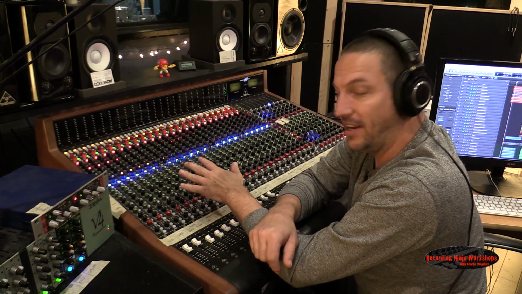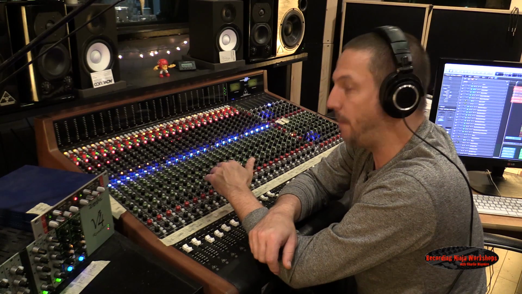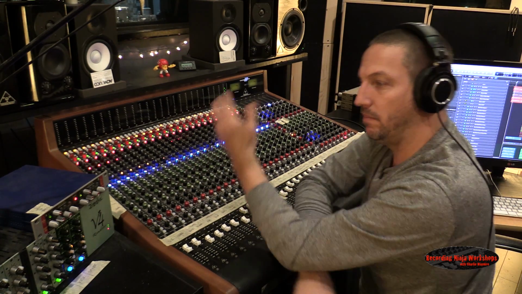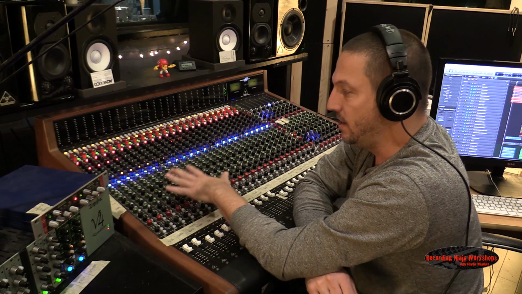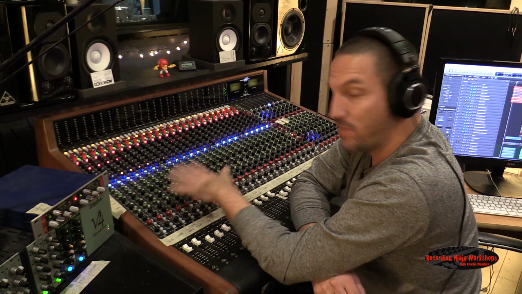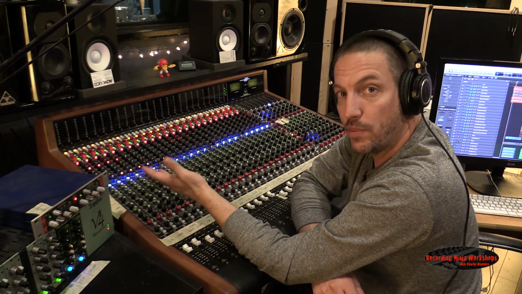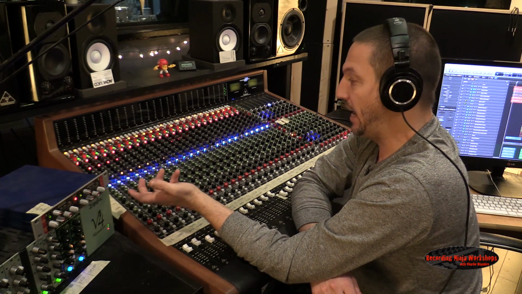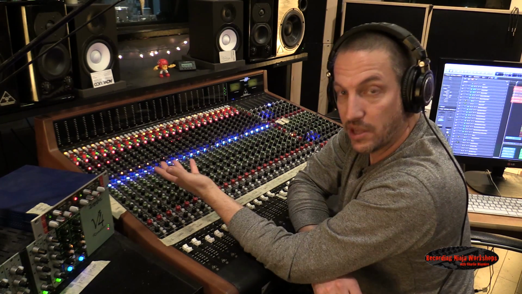One question I've been getting a lot lately is how I set up the console to do an analog mix, or how I set up the computer to work with the analog gear. And since I've been mixing the last few days, I thought this would be a great opportunity for me to show you one of the ways that I use the analog gear to mix.